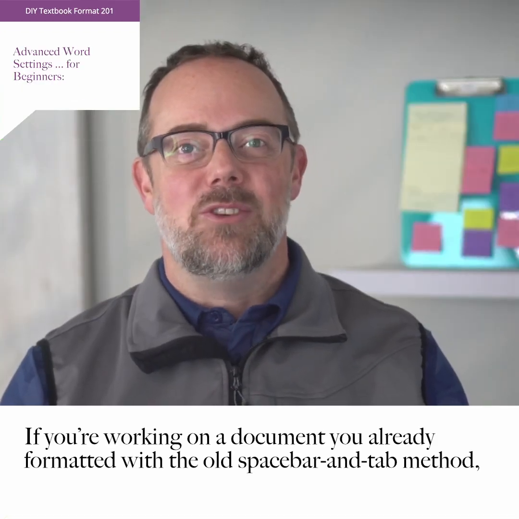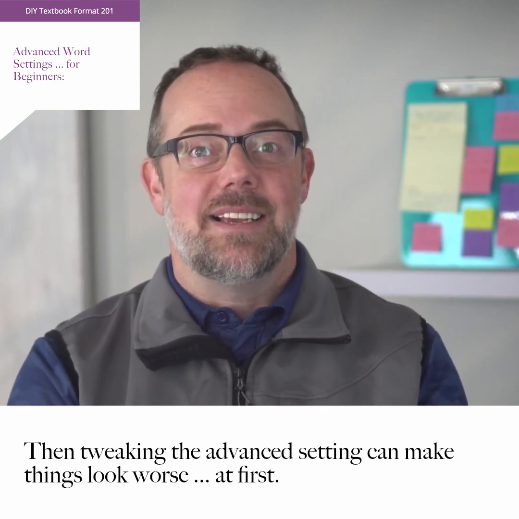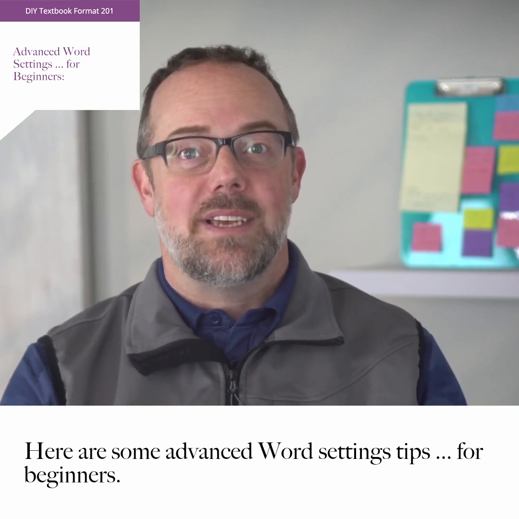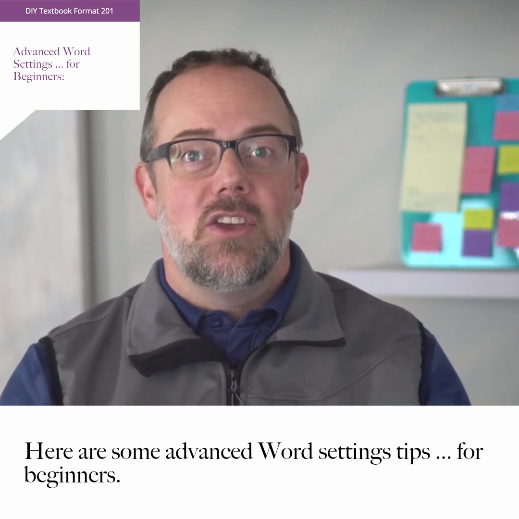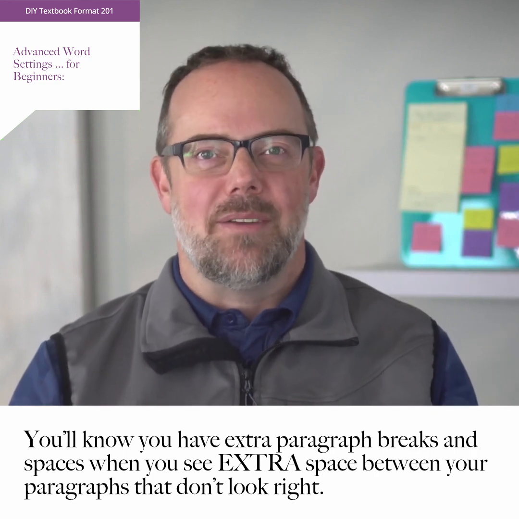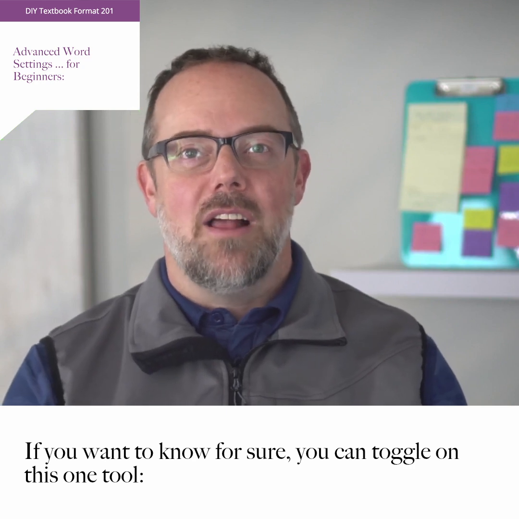If you're working on a document you already formatted with the old spacebar and tab method, then advanced settings can make things look worse at first. Here are some advanced Word settings tips for beginners. You'll know you have extra paragraph breaks and spaces when you see extra space between your paragraphs that don't look quite right. If you want to know for sure, you can toggle on this one tool.